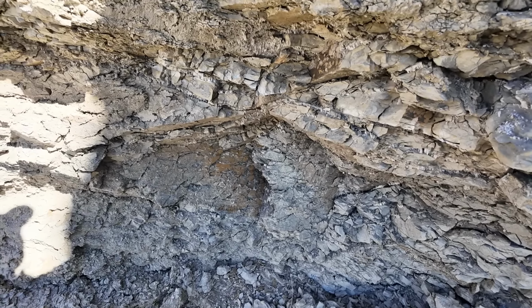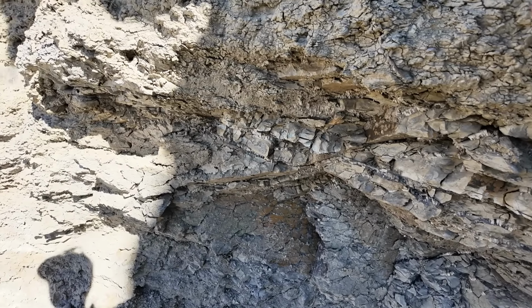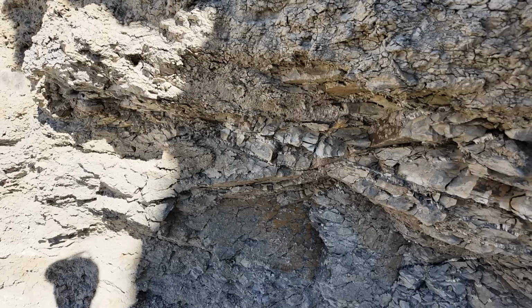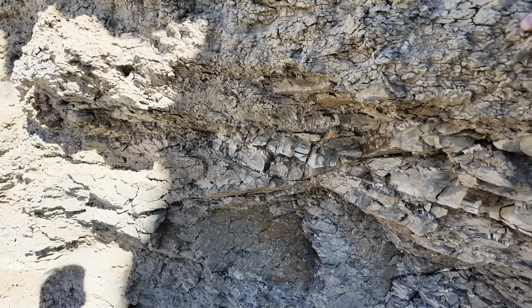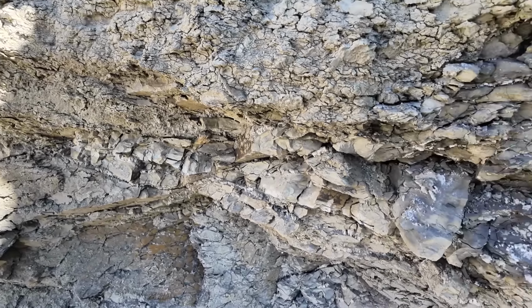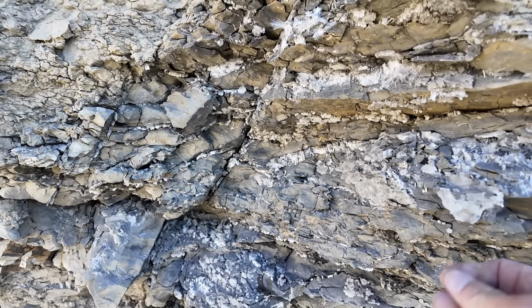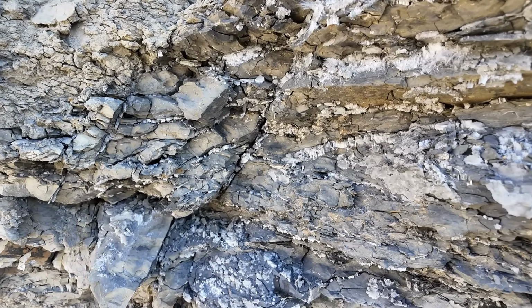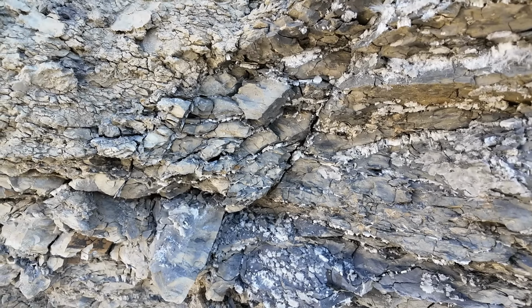So this unit we're looking at would be indicative of sea level rising even higher. Remember, the oysters would be in a near shore, sandy environment, and now we've lost sand completely. The sand size component is gone. Instead, we have much finer material dominated by calcite and some gypsum, and we've totally lost those oysters.